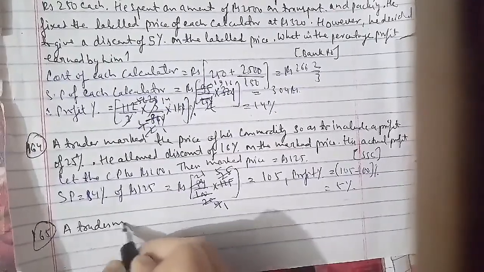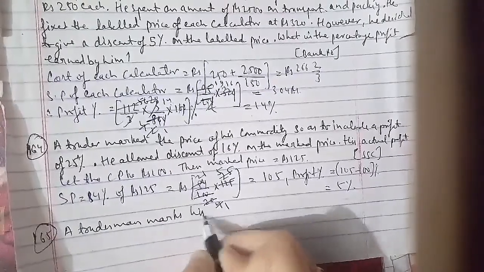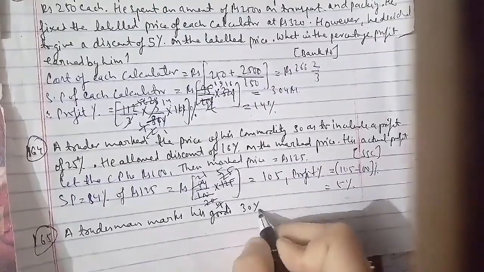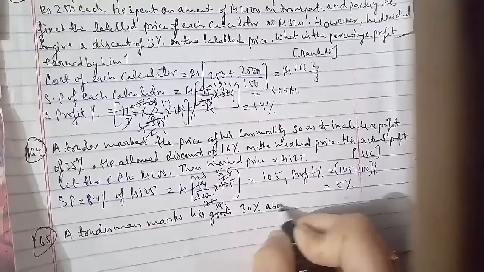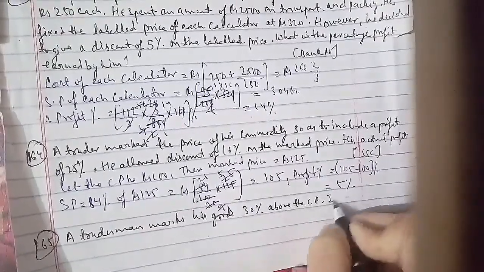Let the CP be ₹100, which is, let the cost price be ₹100. Then marked price equals ₹130.